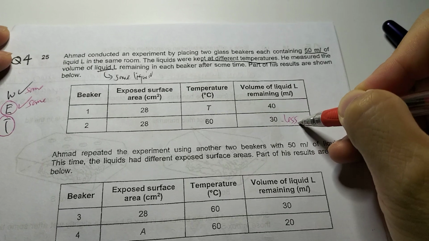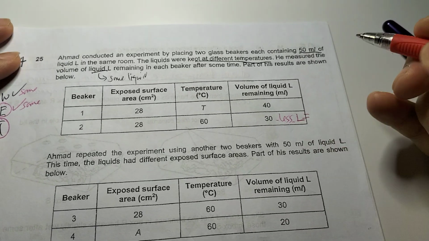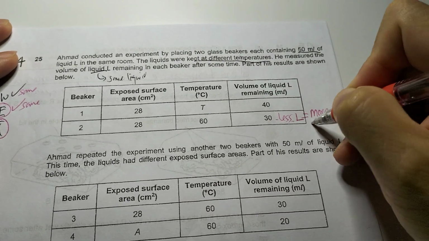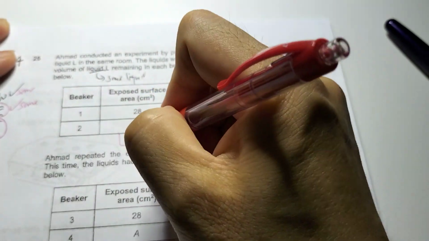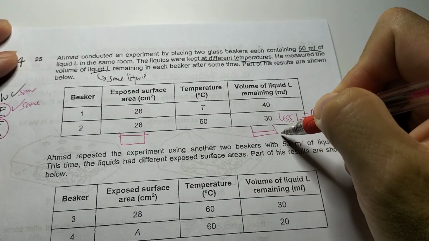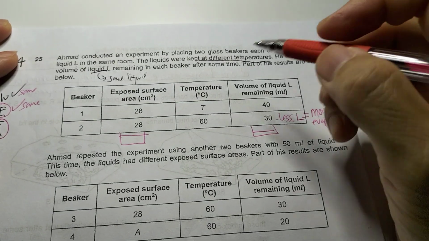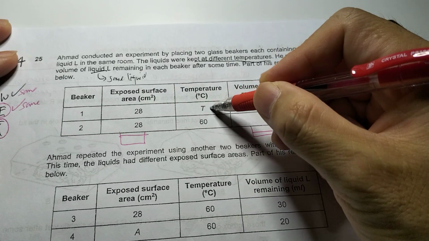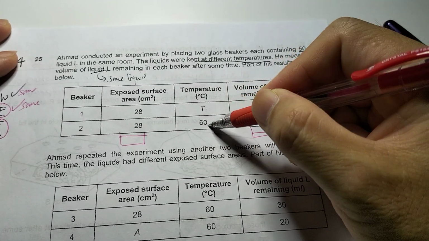There's less water here. Less liquid L means there was more evaporation. So at the start, there was this amount of liquid L. At the end, there was only this amount of liquid L. So there was more evaporation here. So therefore, this temperature must have been lower than this.